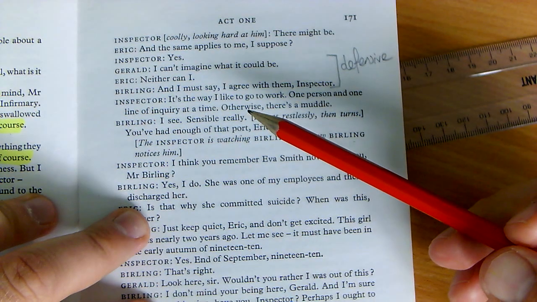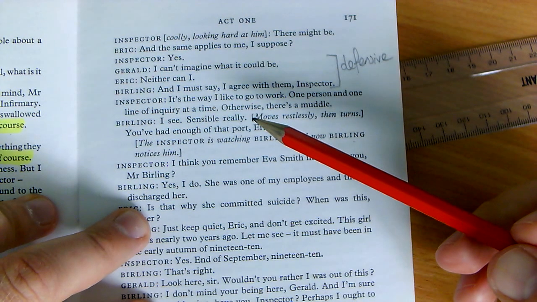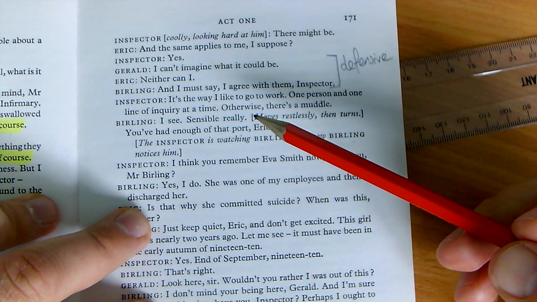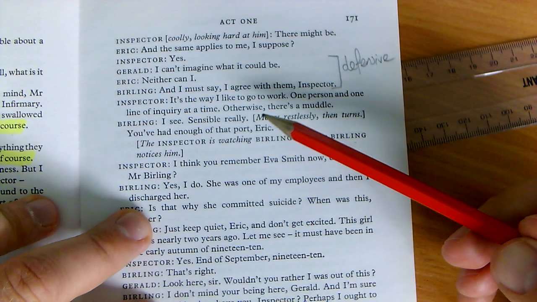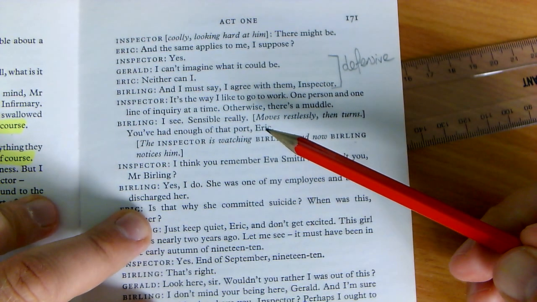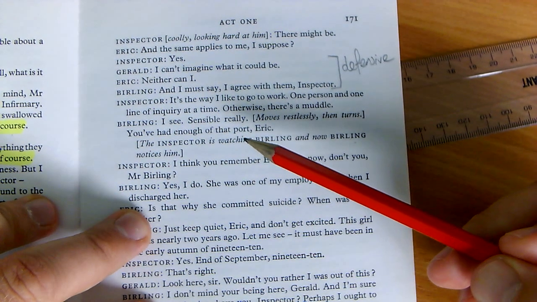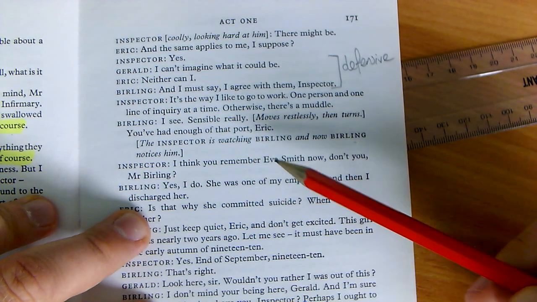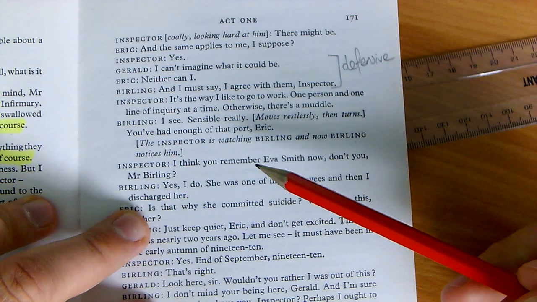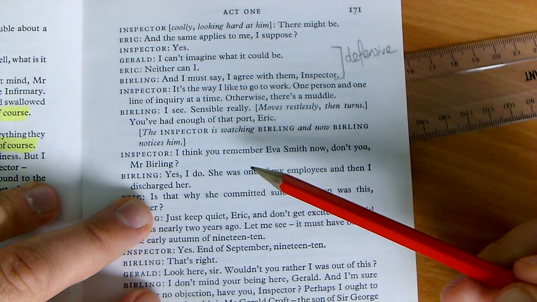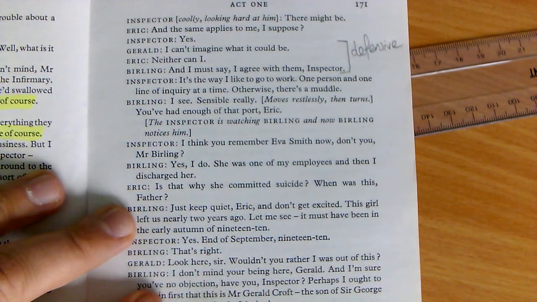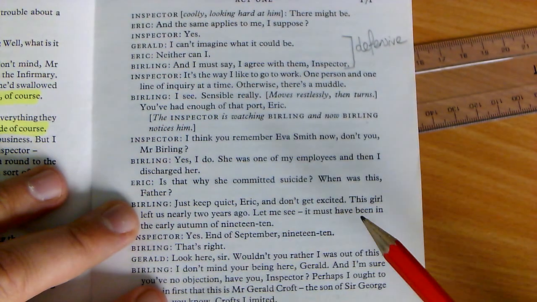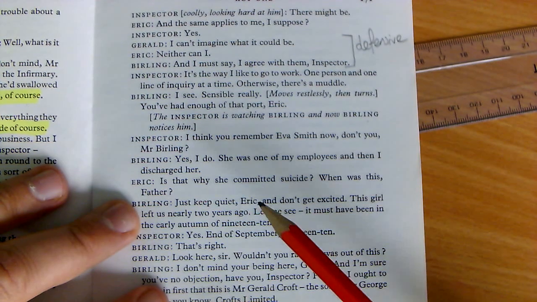Very frustrating. It's the way I like to work. One person and one line of inquiry at a time. Otherwise, there's a muddle. I see. Sensible, really. Moves restlessly, then turns. You've had enough of that port, Eric. The inspector is watching Burling, and now Burling notices him. I think you remember Eva Smith now, don't you, Mr. Burling? Yes, I do. She was one of my employees, and then I discharged her.